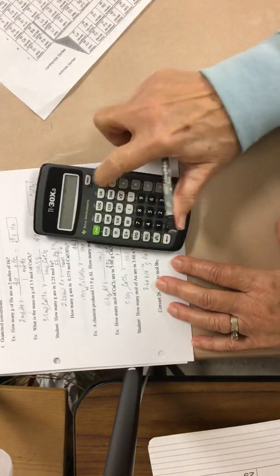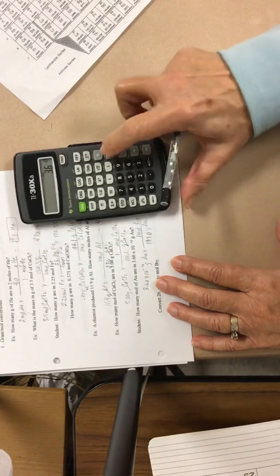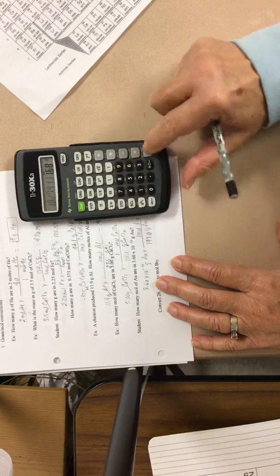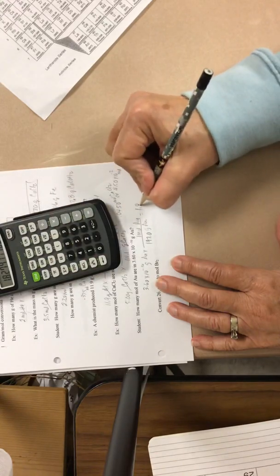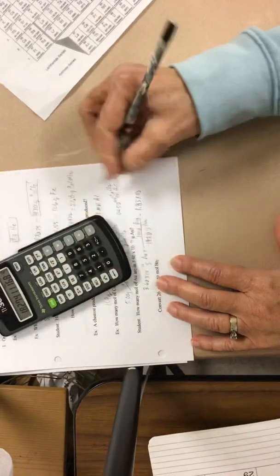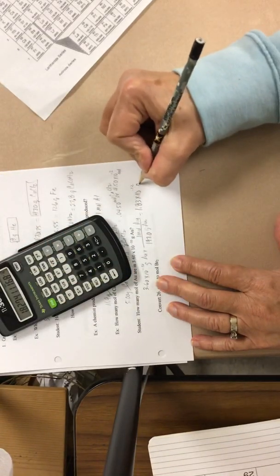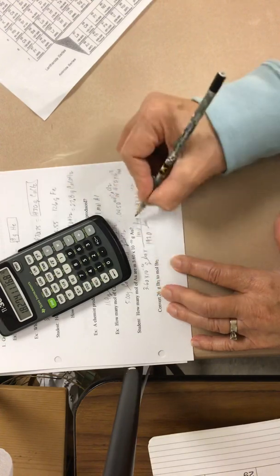So we're going to take 3.6 EE negative 10 times 1 and then divide by 197. And we want this in 3 sig figs, so we're going to say 1.83 times 10 to the minus 12 moles gold. Grams gold cancels.